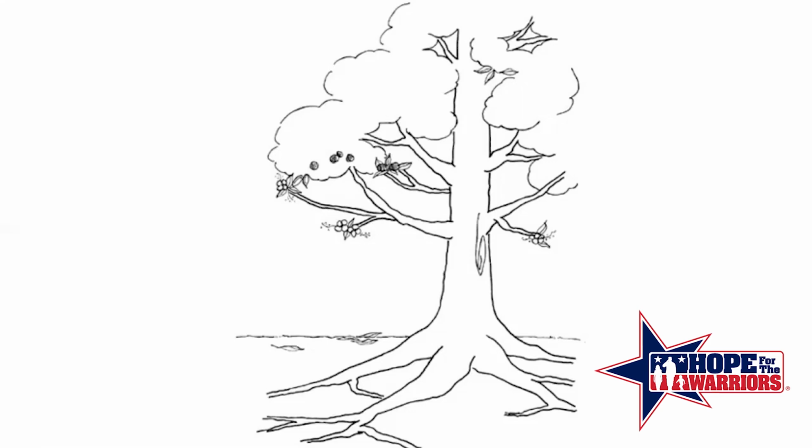It's important that the tree has roots, ground surrounding it, a trunk, branches, leaves, fruits, and seeds. You can add extras, but you'll need to have each of those components mentioned, because each of them are going to represent certain aspects of your life. Pause the video for a second as you create your tree. Have your tree ready? Let's get started.